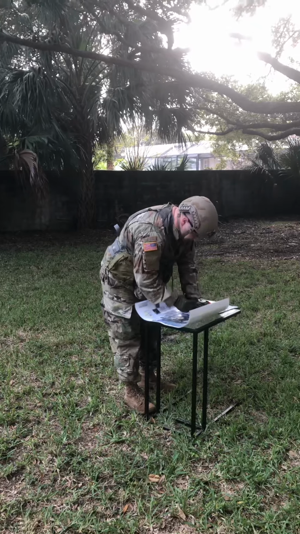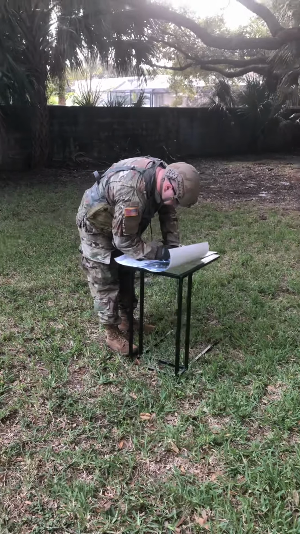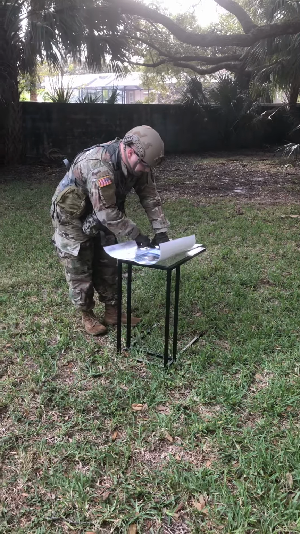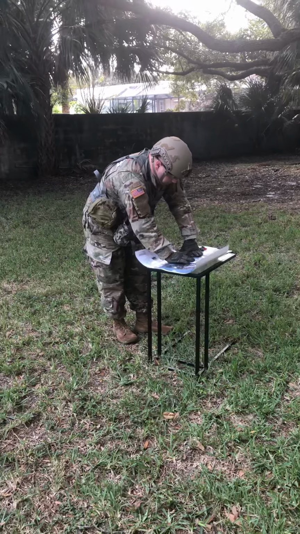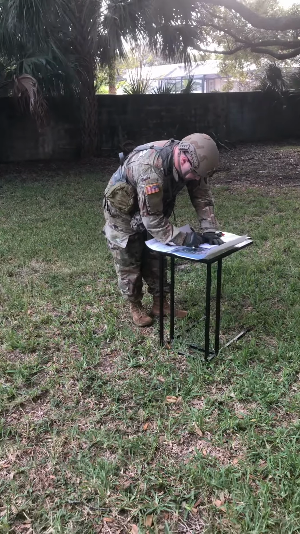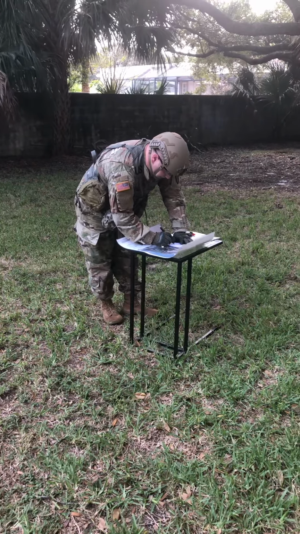So I'm going to write down 345 degrees. Now we need to take our map and add the grid north to the magnetic north. For this map, it's 5 degrees. Add 5 degrees, it's going to be 350 degrees.